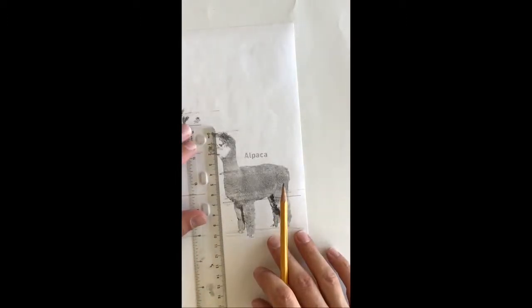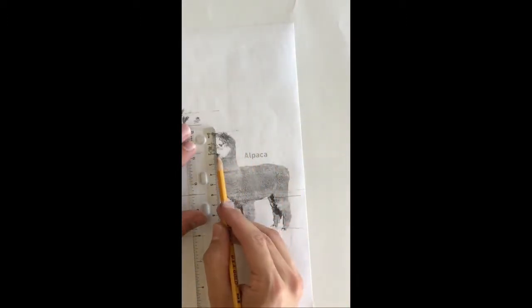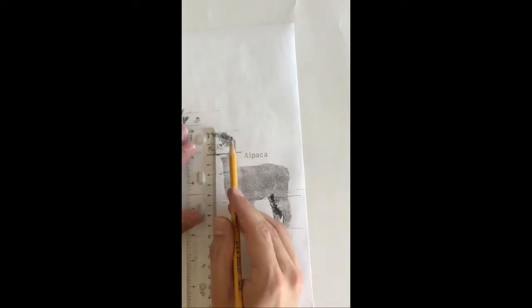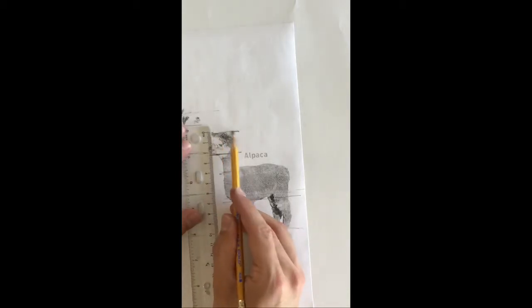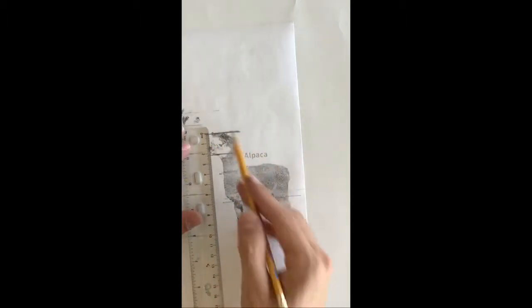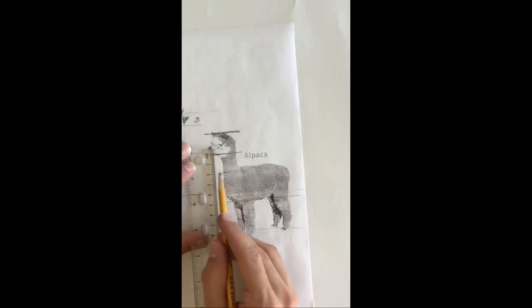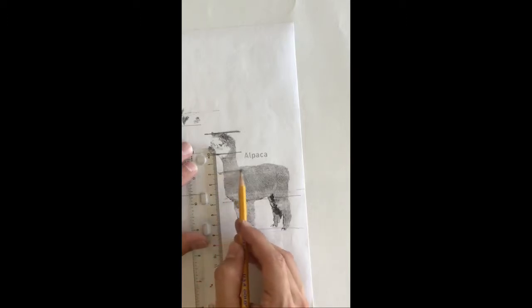So I'm going to use the centimeters, and I see that his head, from the bottom of his chin to the top of his head, is 2 centimeters tall. Then I come here and I see that his neck is very close to that 2 centimeters.